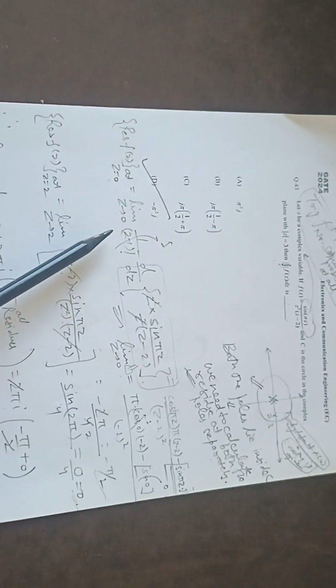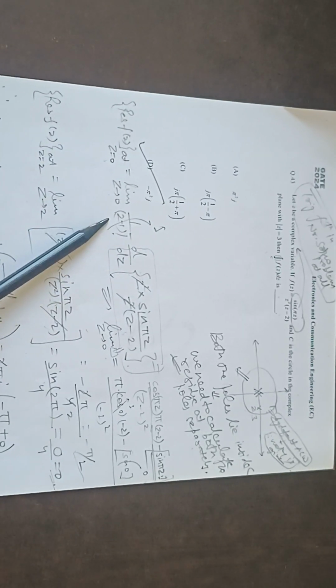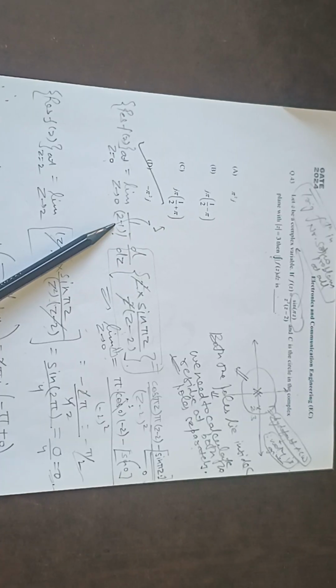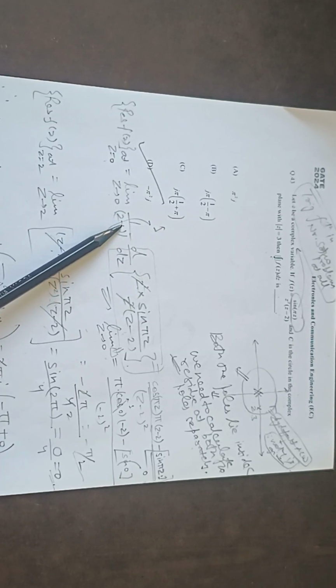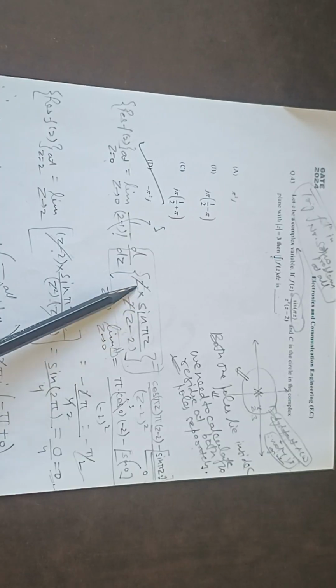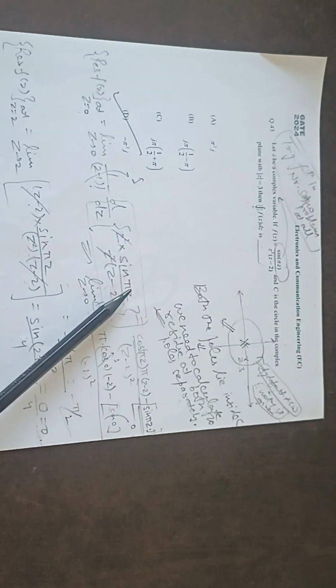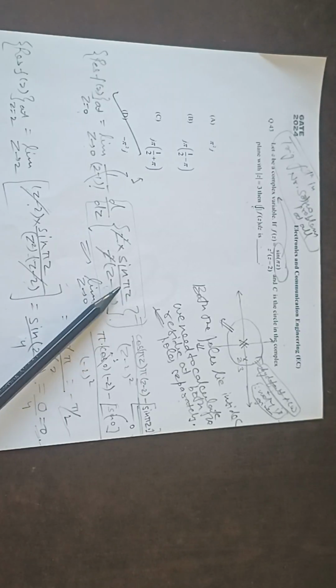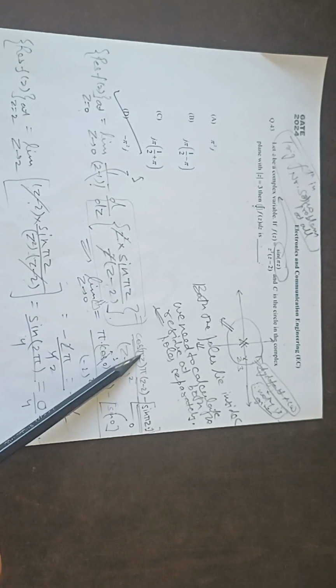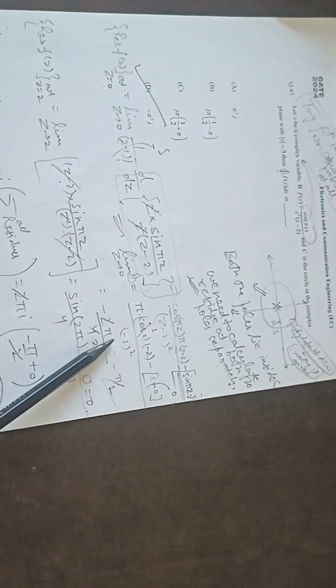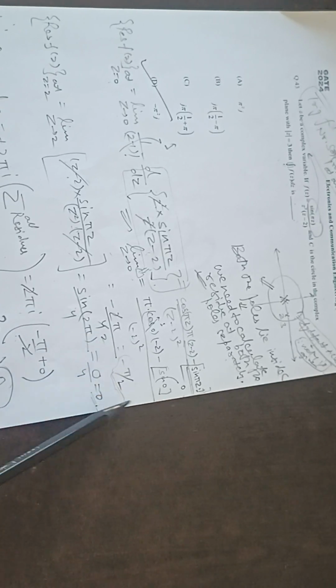So this is basically the limit as z tends to 0 of 1 upon (2 minus 1) factorial, because it is a second order pole, d by dz of z square sin pi z upon z square (z minus 2). So z square cancels, and we apply the quotient rule, (u'v minus uv') upon v square. We differentiate, and then we put z equal to 0. So cos 0 is 1, sin 0 is 0, so this simplifies to minus pi by 2.